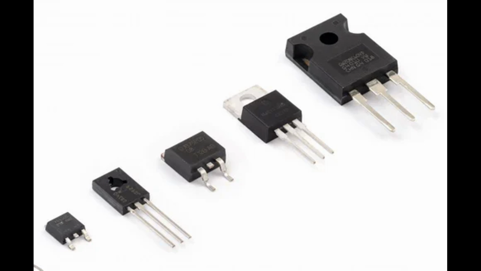Indicators and signaling. LEDs are widely used as indicators in various devices, such as power indicators on electronic devices, status lights on appliances, and traffic signals on roadways. Transistors enable them to turn on and off as needed.